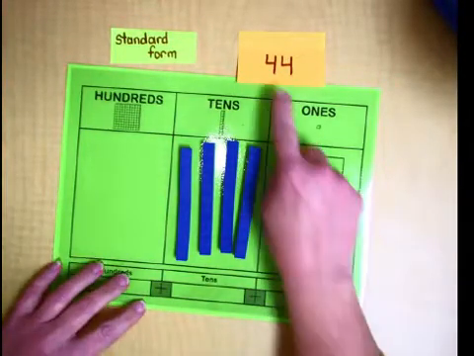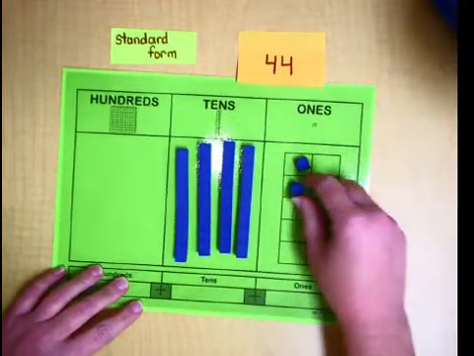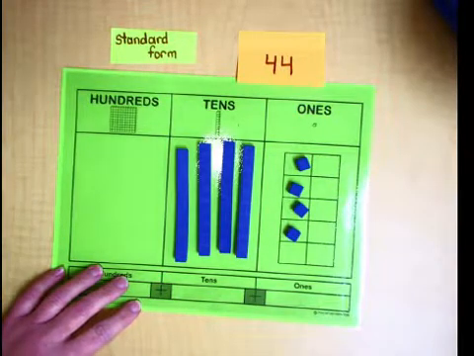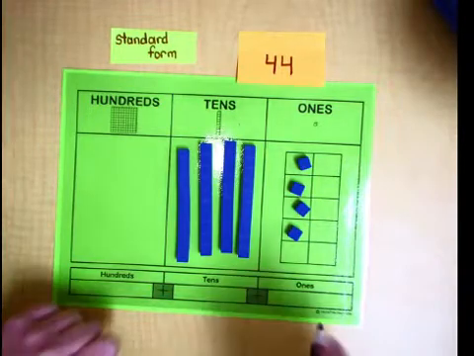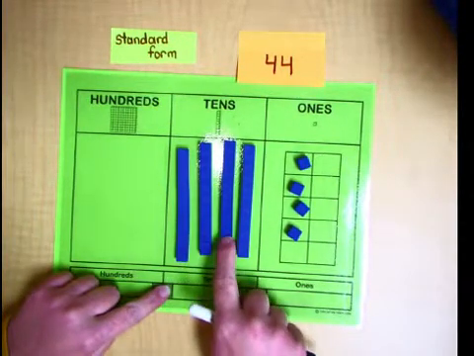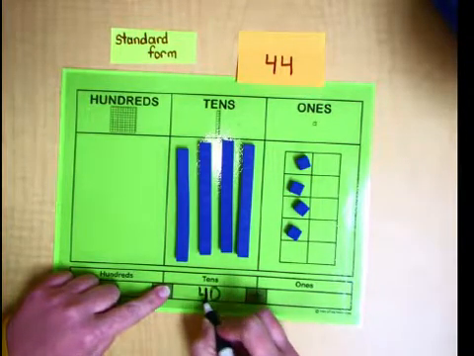Okay, so we're going to start modeling the number 44. We have 4 tens and 4 ones, and this is that number. And then we're going to write it down here in expanded form like we learned yesterday. So 10, 20, 30, 40. So there's 4 tens. It is worth 40.